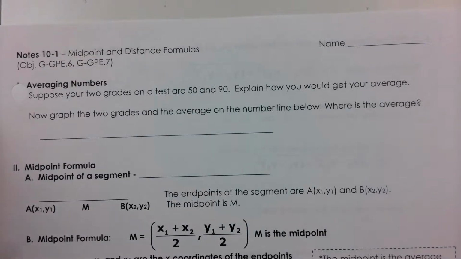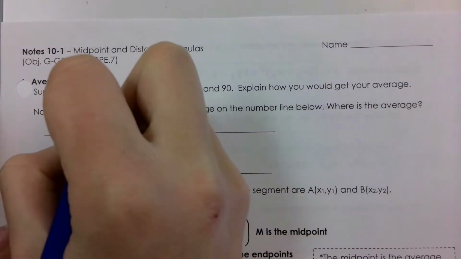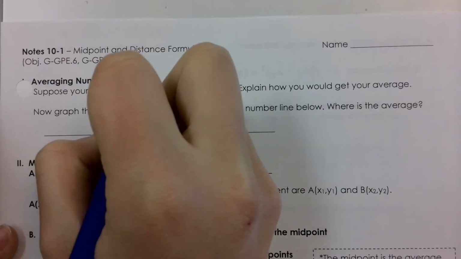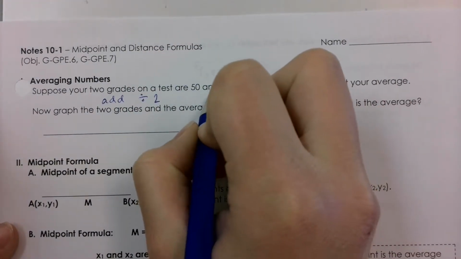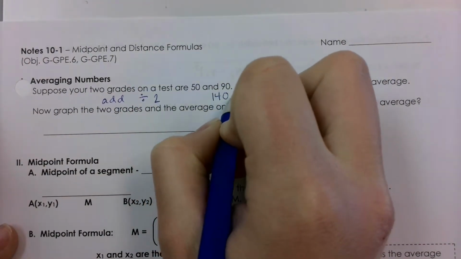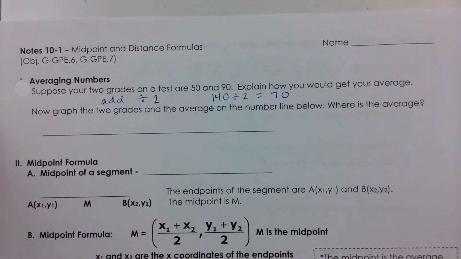Okay, so what's 50 plus 90? I'm gonna say add and divide by 2. So we said 50 plus 90 is 140. And what's 140 divided by 2? So your average is 70.